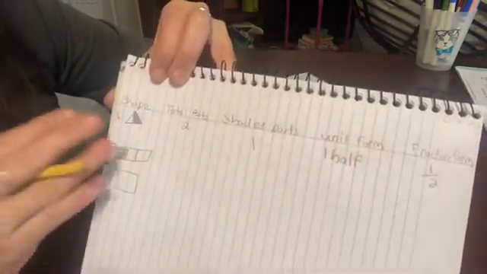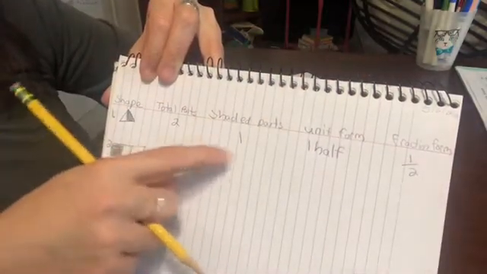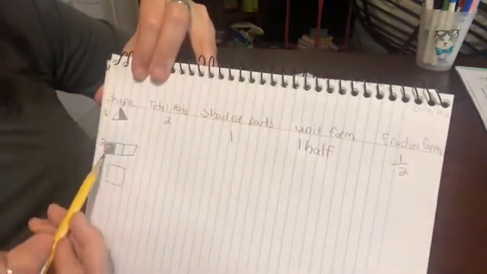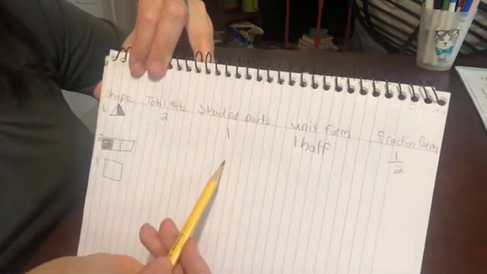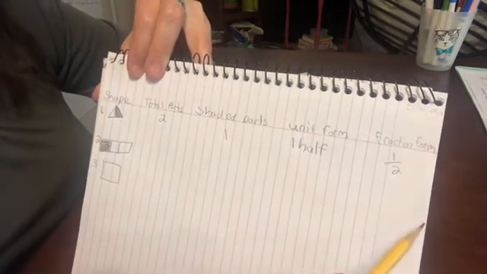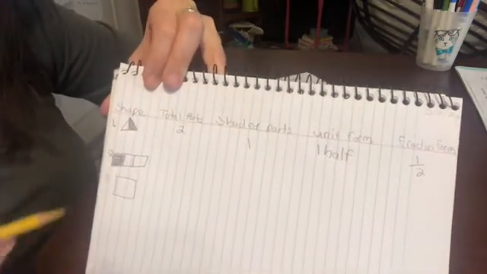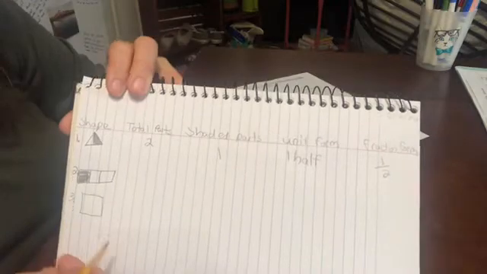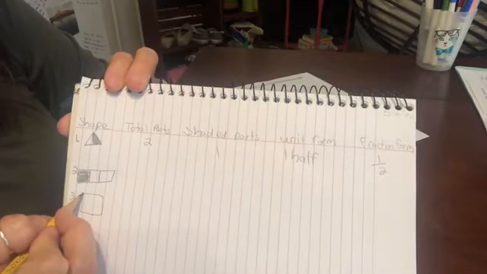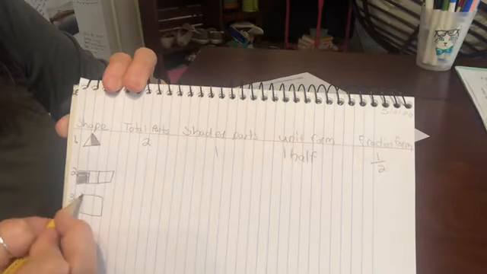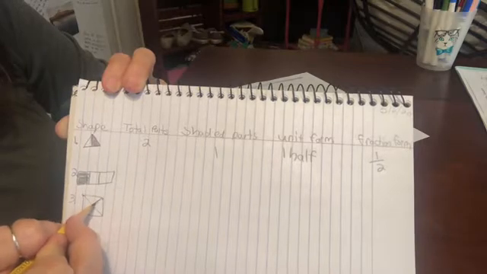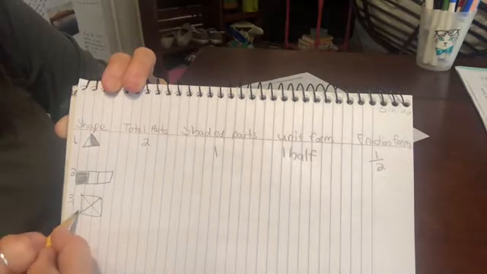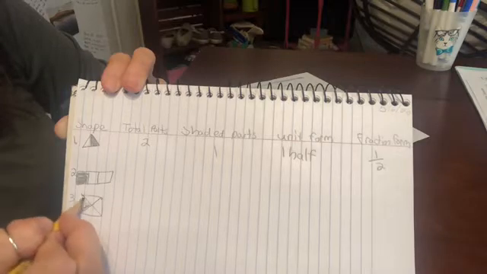Once we're done drawing all of the shapes, you can go and answer all of the different questions. So thirds, you're gonna say how many total parts are there? How many shaded parts are there? Write it in unit form and fraction form. So now for 3, I did draw a square, and then I'm going to take a line from this corner to this corner, diagonally, and then I'm going to do it again. Now I have fourths, and I'm going to shade in 1 part.